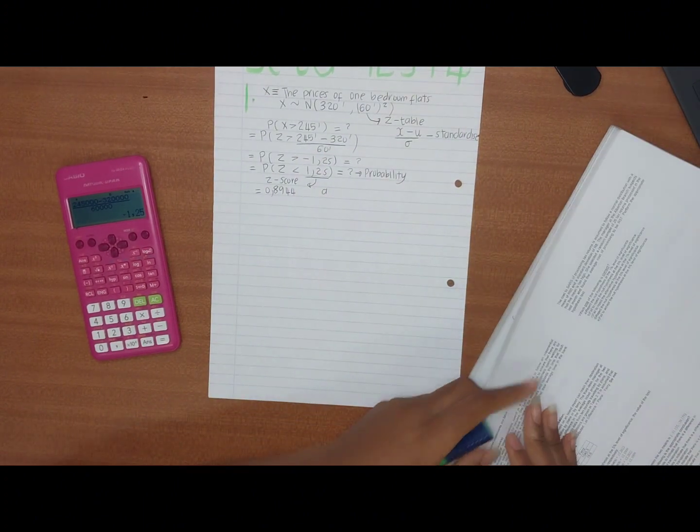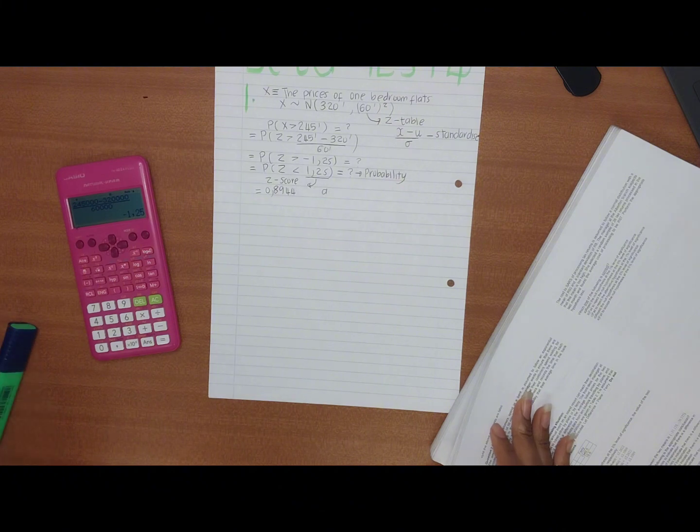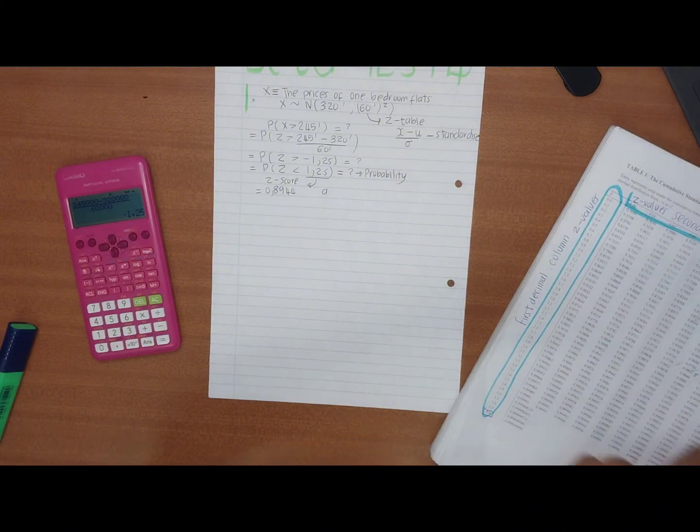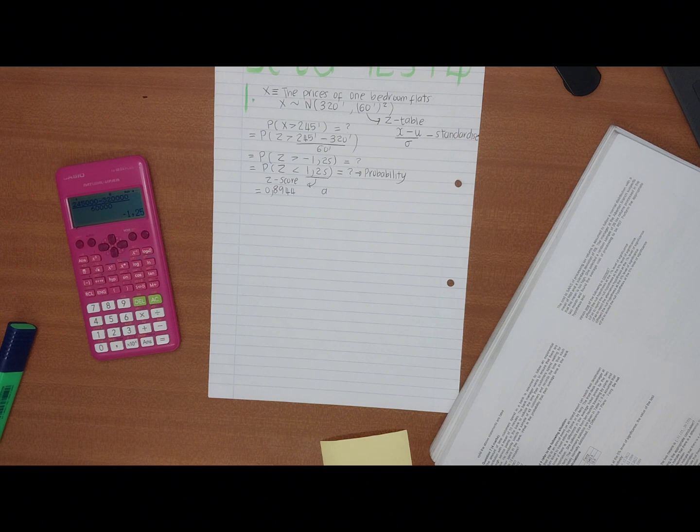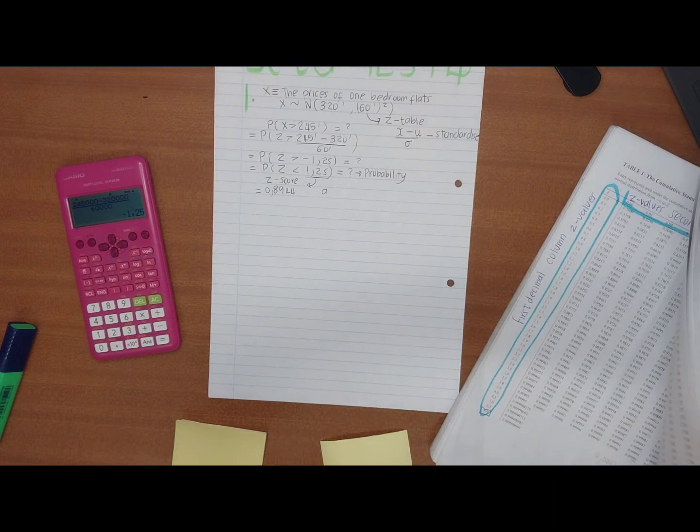Okay. Let us move on to the next question. But before we do that, I just want to put my sticky notes on my formula sheet so that I am able to move to it with ease. Please bear with me, guys. I also need to get to my sticky notes.